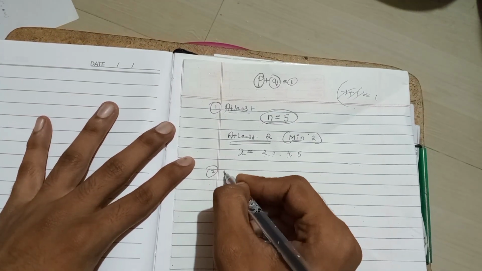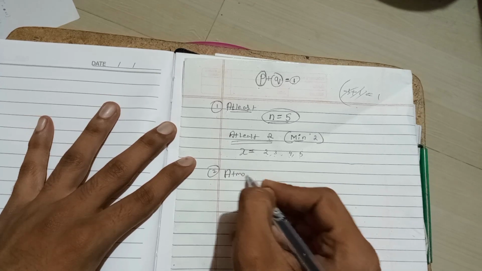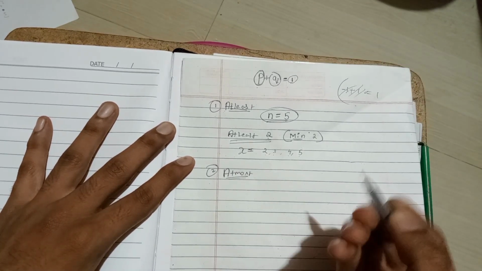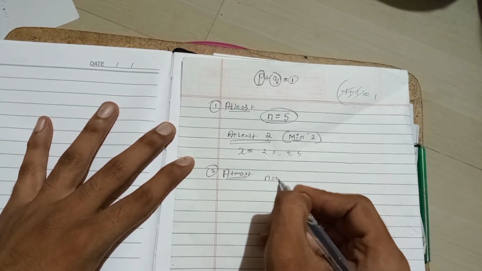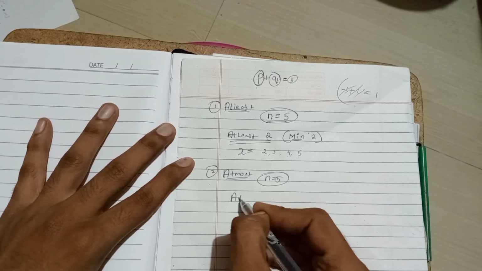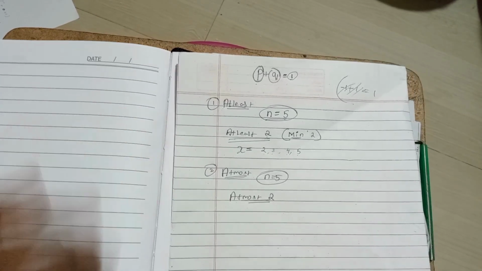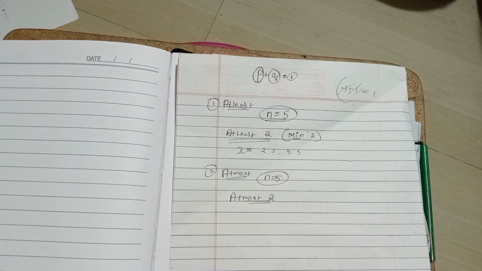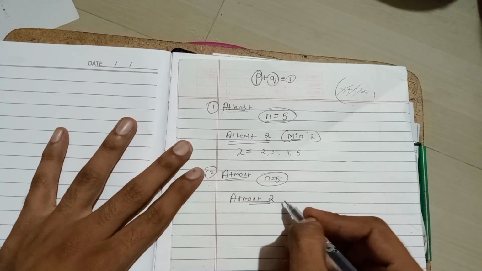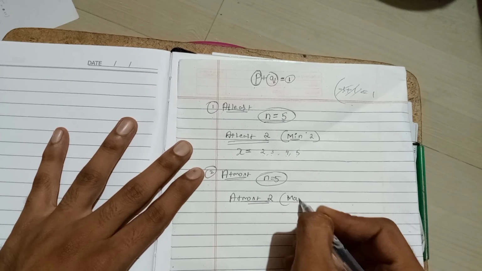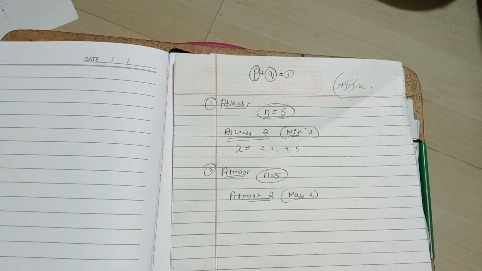Now there is another case, that is at most. What do you mean by at most? Let us assume for this case also the n value is 5, and they have asked to find the probability of at most 2. At most 2 is nothing but maximum 2. It won't exceed.